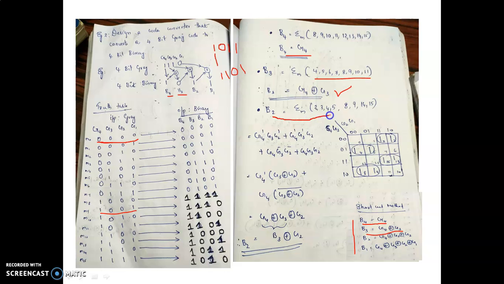B2, when you plot on the K-map, what you obtain will be G4' G3 G2', G4' G3' G2, G4 G3' G2', G4 G3 G2. You have got 4 groups, and from the first 2 you take G4' outside, so that you get G3 XOR G2, because when you take G4' outside, it is G3 G2' plus G3' G2.